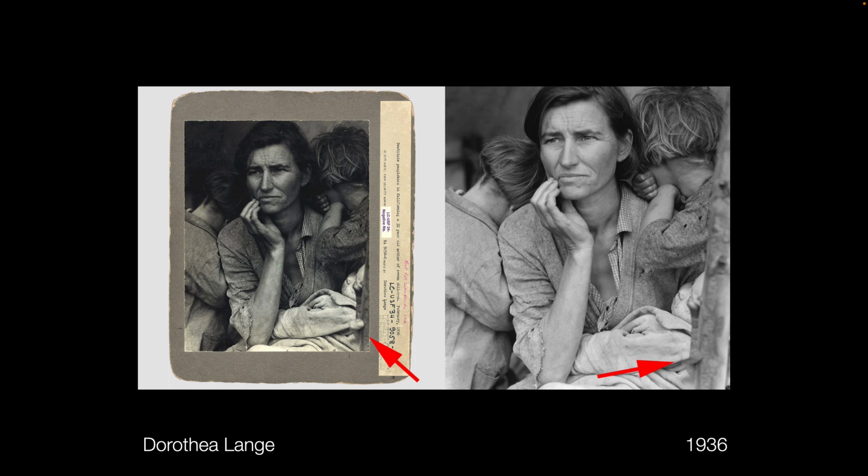And then as we move through the Depression era, we get what is probably one of the most famous photographs out there, Dorothea Lange's Migrant Mother from 1936. You can see on the cardboard plate on the left, that is the image as it is registered in the Library of Congress. And the mother's thumb is holding the drapery back so that you can see into the tent.